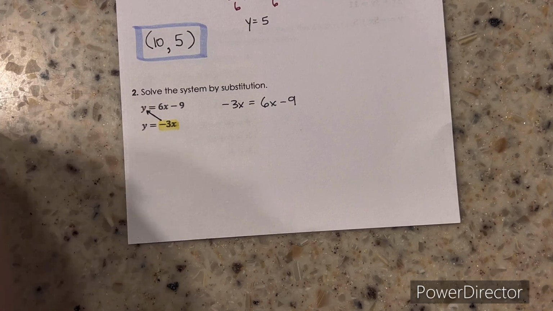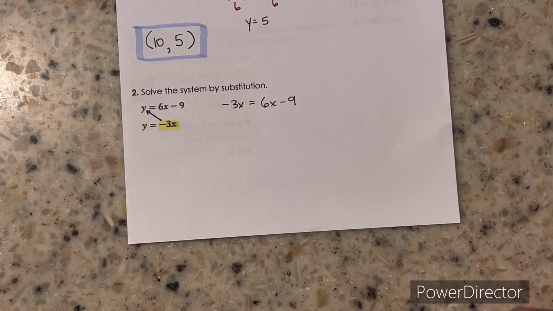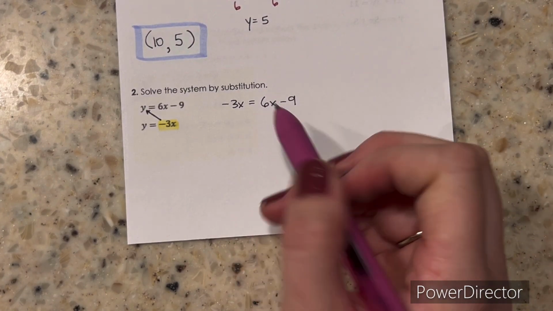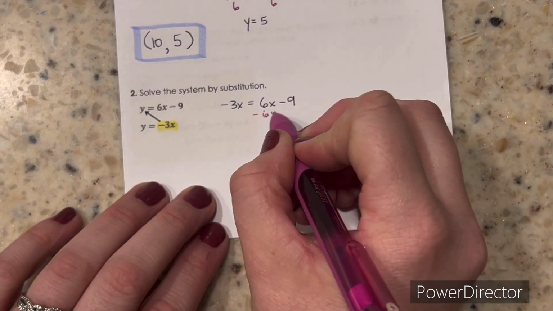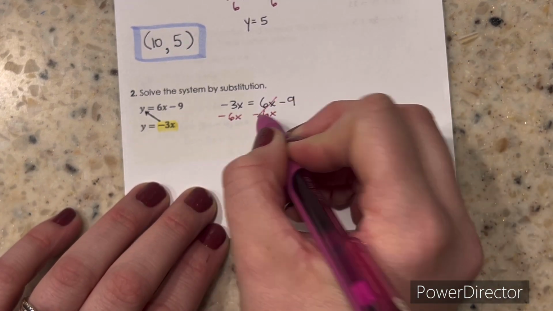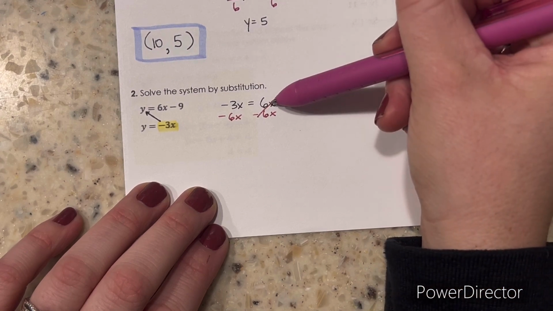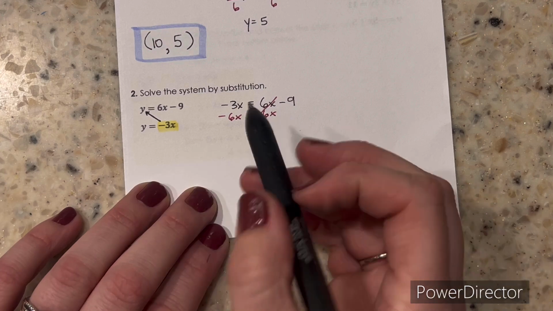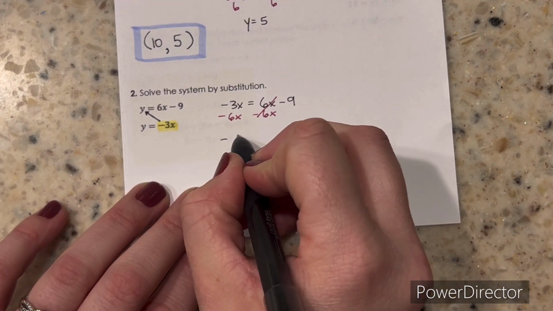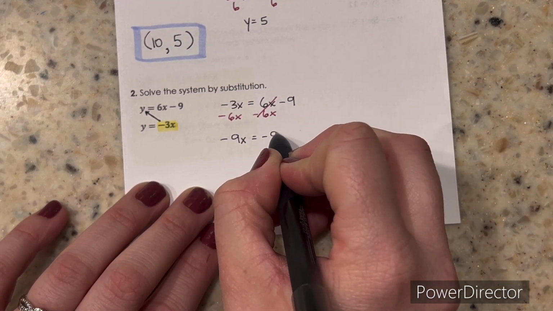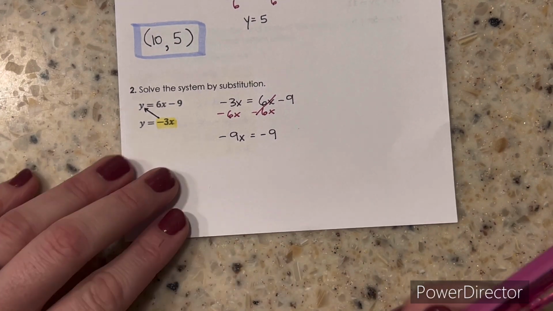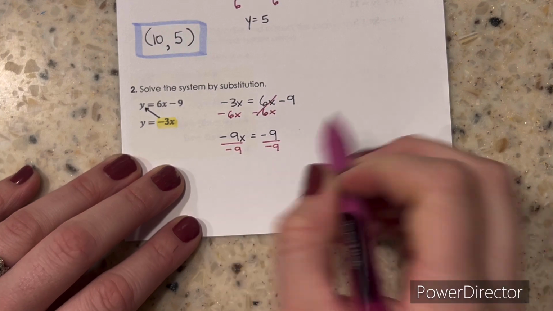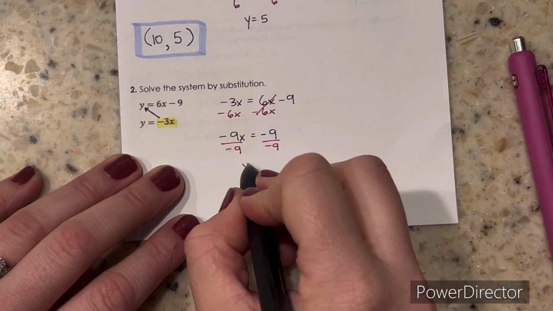Remember solving equations, you guys have been doing this for years, so trust your gut, trust your instinct. We need to get the variables to one side. So this 6x, we got to get rid of it. I'm going to subtract. Remember, we subtract right here because this was a positive 6x, so the only way to get rid of it is to subtract. Negative 3 and negative 6 make negative 9x equals negative 9. Divide. And we end up with x is equal to 1.